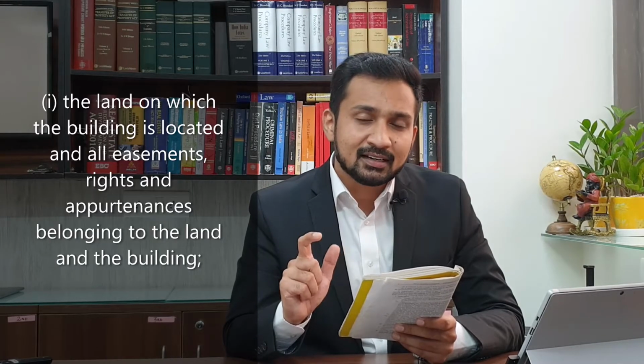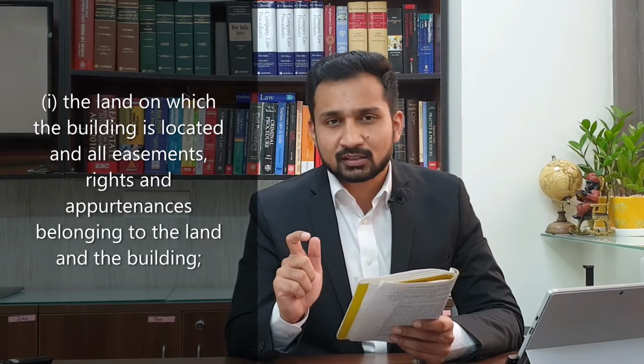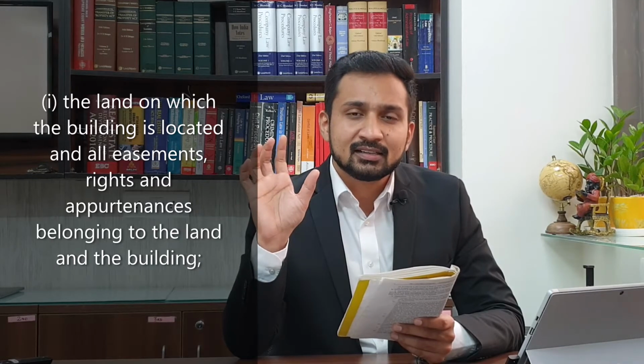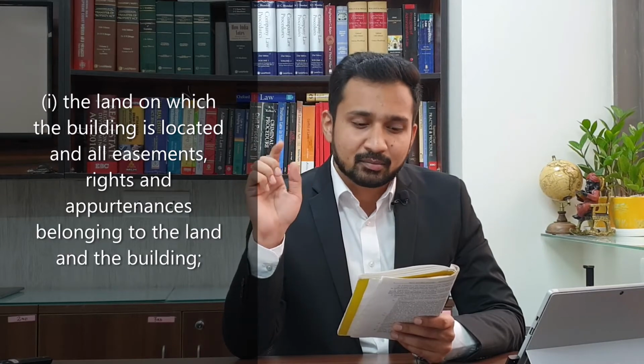So even the land is a common area. It is undivided among the apartment owners. So if there are say 100 apartments in that building, therefore the land is 1 by 100. Everyone has a right, but that is undivided and undemarcated.